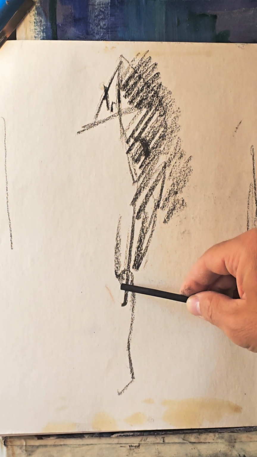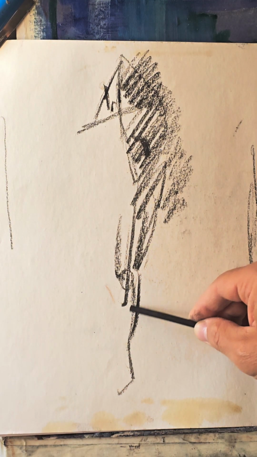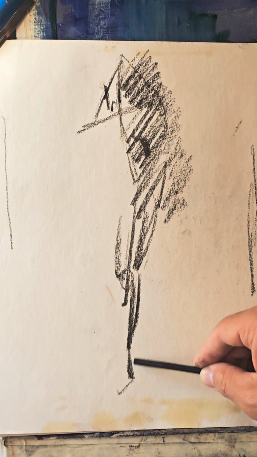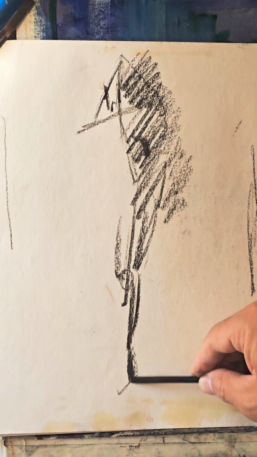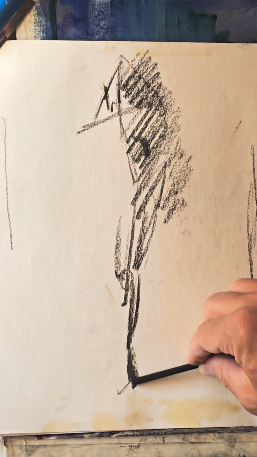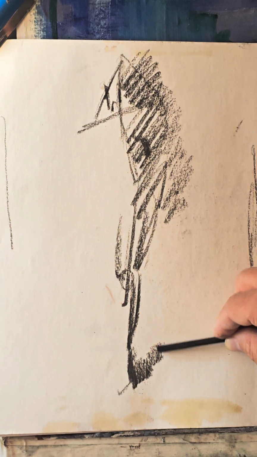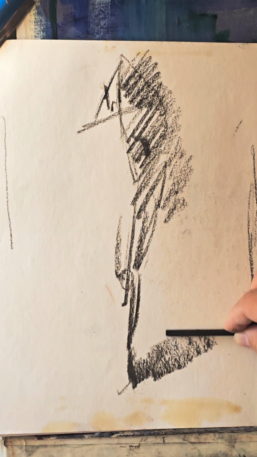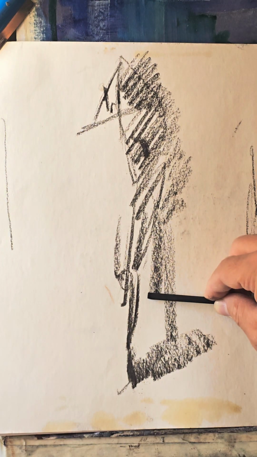thigh, shin, calf, and we have the foot here. And it's very important to do the shadow of the girl on the wall. This is her dress here.